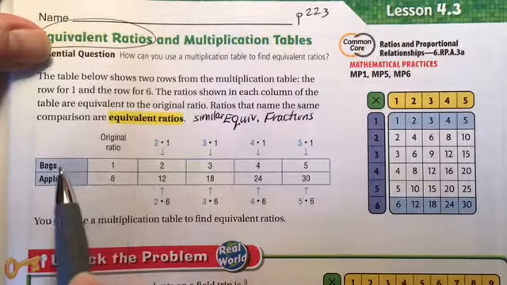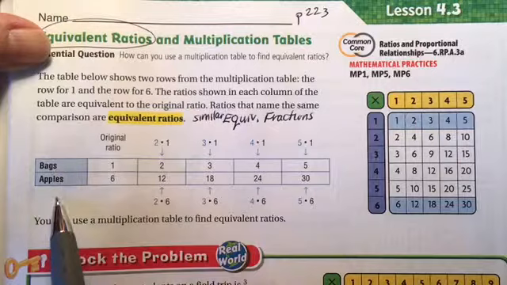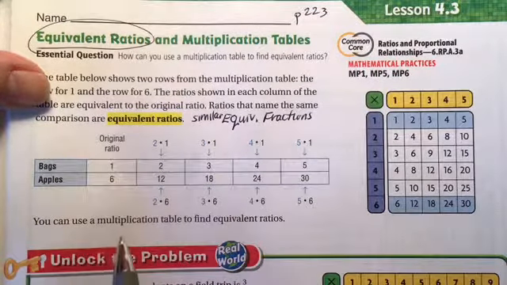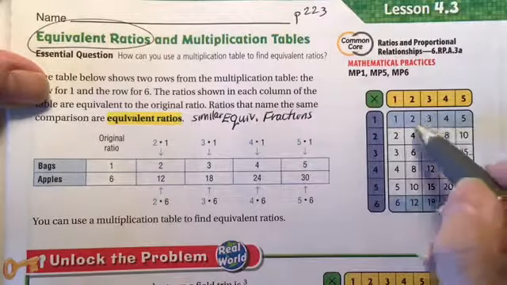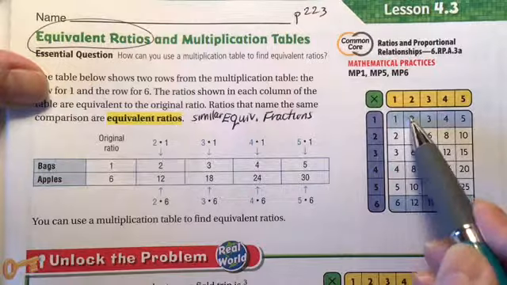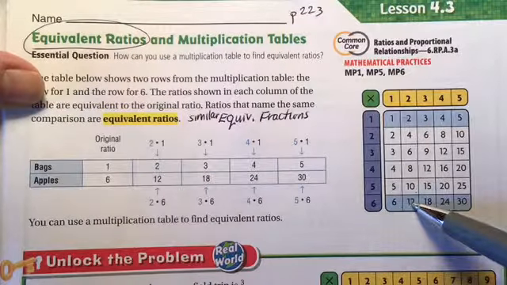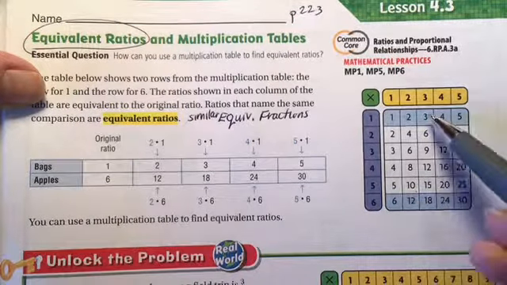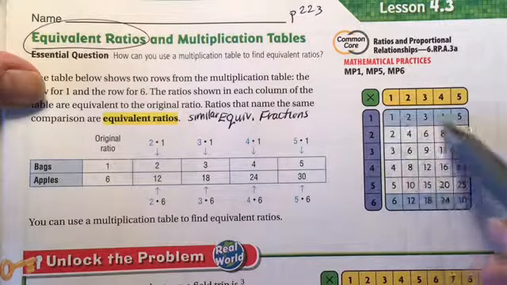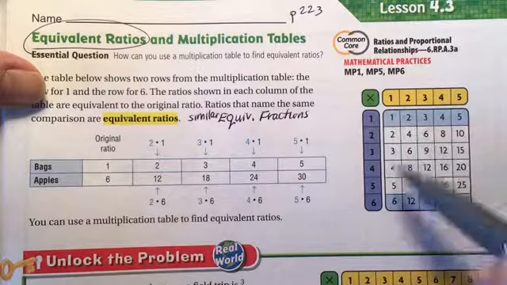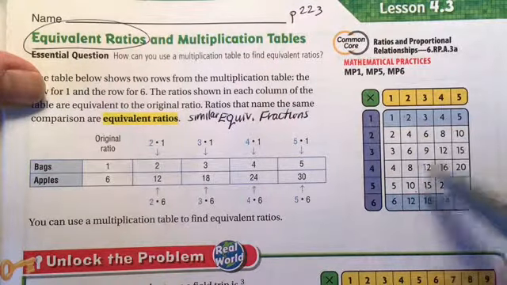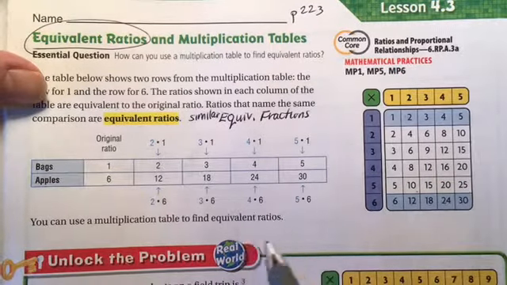But basically, here they're going to talk about bags and apples. One bag has 6 apples in it. They're using the 2 blue ones here. If I go to 2 bags over here, it would have 12 apples. And if I go to 3 bags, I would have 18 apples. So they're just using our multiplication chart of multiplying by 6. 1 times 6 is 6. 2 times 6 is 12. 3 times 6 is 18. So that's all there.